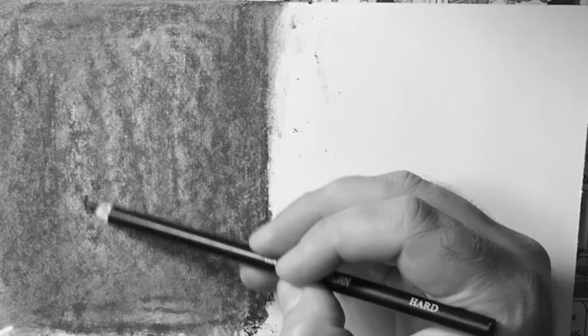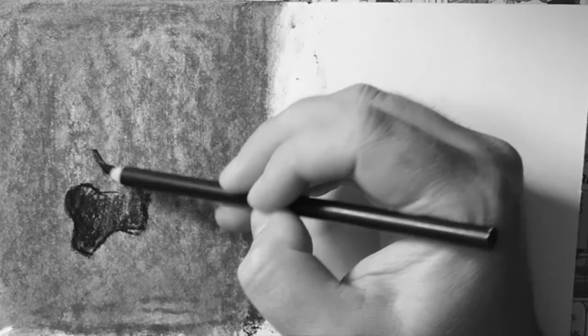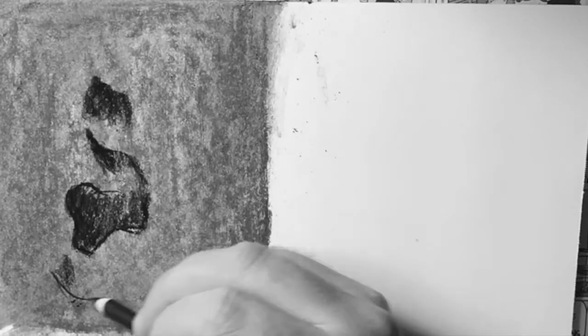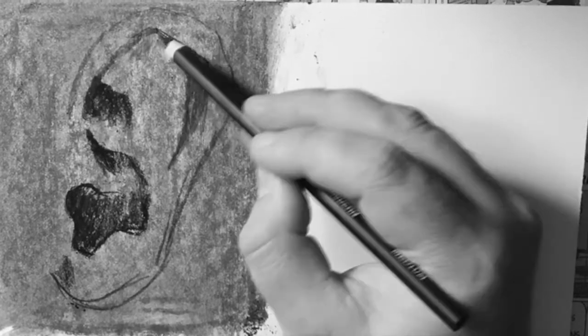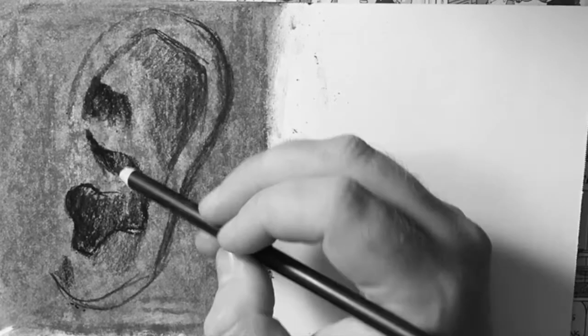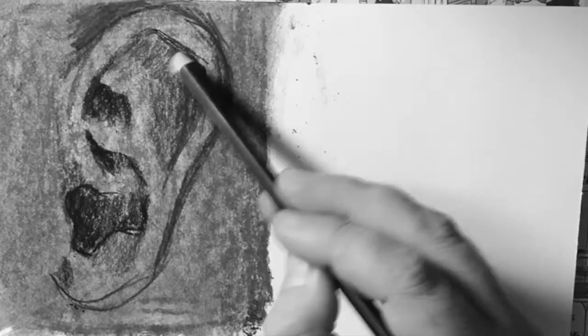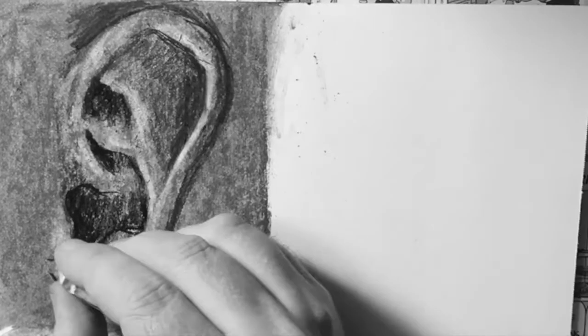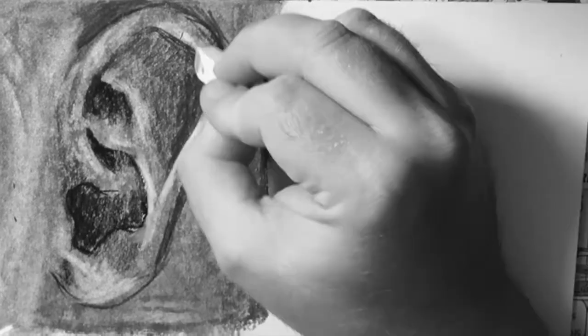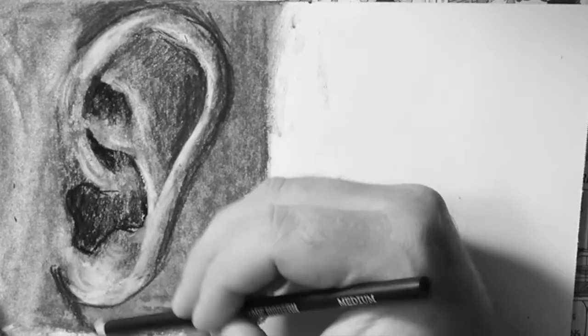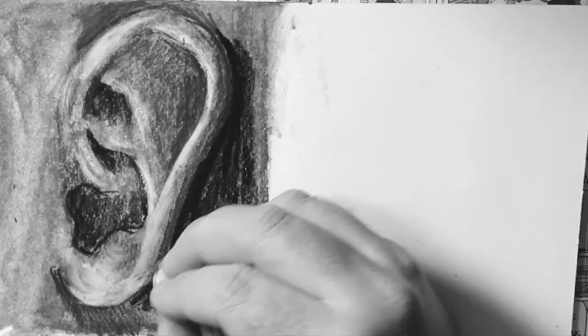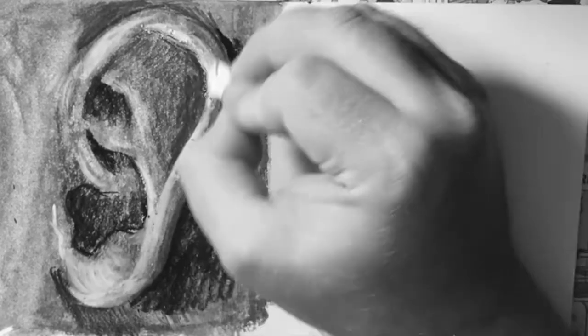Here I've laid in a nice even gray. I would suggest this one drawing ears. It makes drawing ears a lot easier if you have a kind of a neutral gray as a base, and then you can erase and add darker, add pencil, or you can, as I am doing here, add charcoal to darken up the areas.